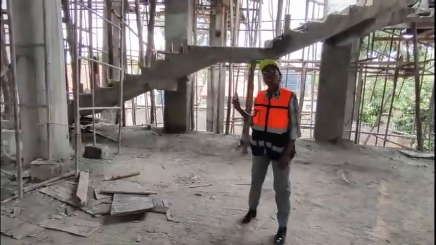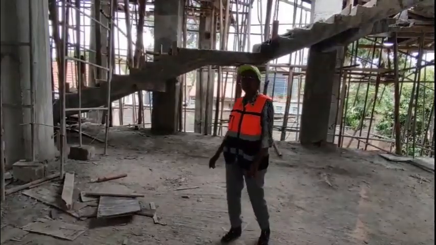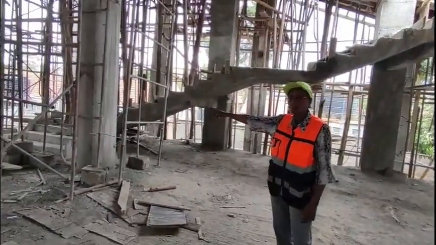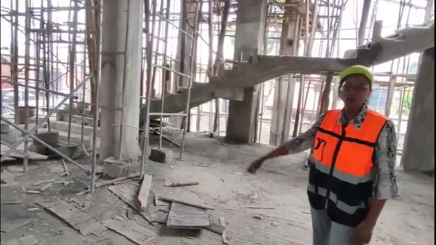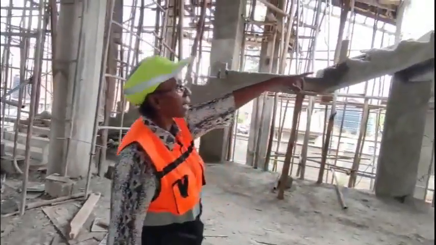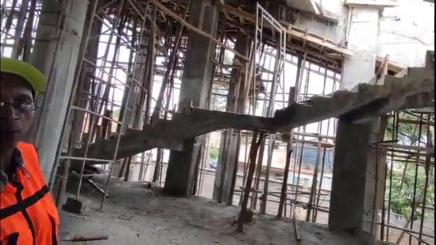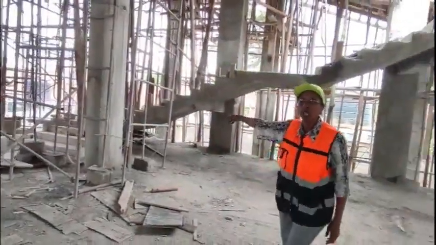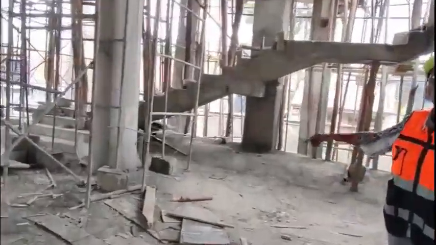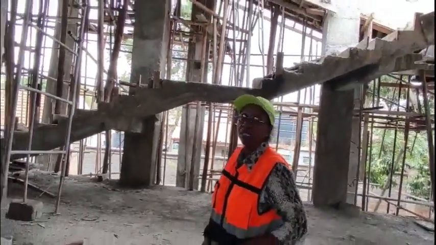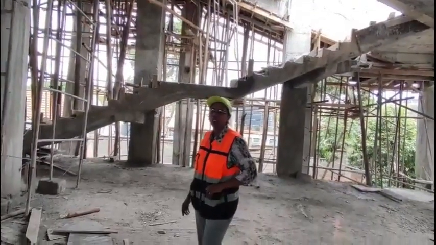Another special design feature of this building is the staircase. If you look at the span from where it is supported on the ground floor to where it has landed, you'll find that it is a very, very long span of a staircase. So this is also a special feature in the design that needs to be checked. Thank you. Let's look at more of these special features on this building structure.